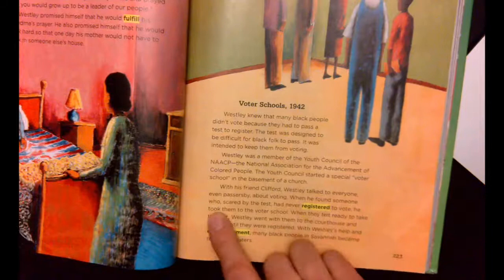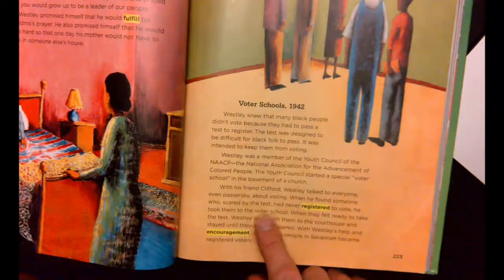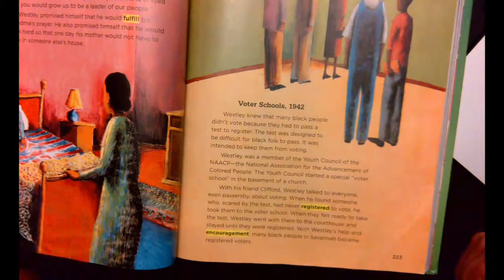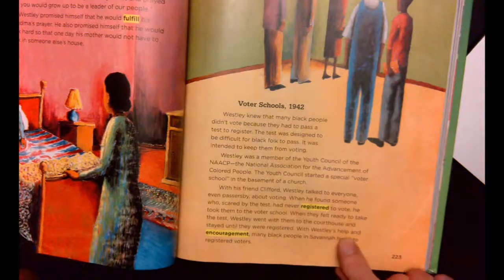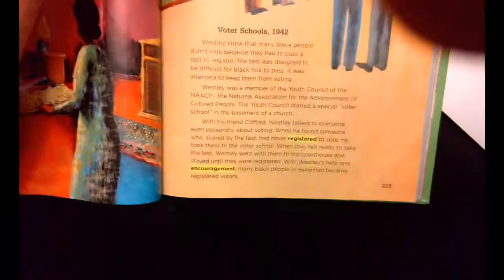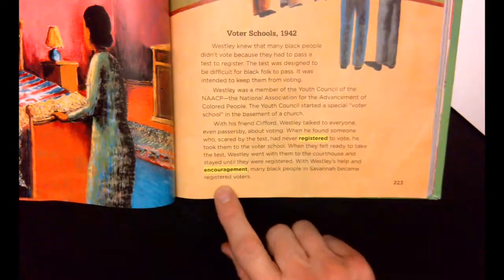When he found someone who, scared by the test, had never registered to vote, he took them to the voter school. When they felt they were ready to take the test, Wesley went with them to the courthouse and stayed until they were registered. Boy, this kid's making a difference. With Wesley's help and encouragement, many black people in Savannah became registered voters.